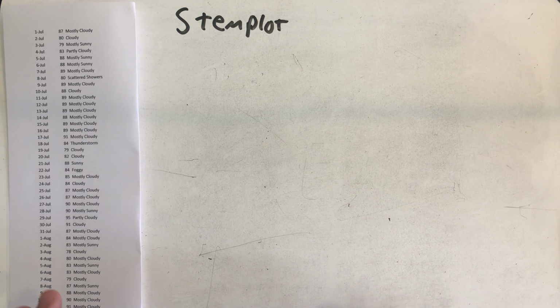To draw a stem and leaf plot, we look at our quantitative data, and we imagine dividing the data into two parts, a stem and a leaf. And so for two-digit numbers, it's often convenient for the leftmost digit to become the stem and for the rightmost digit to become the leaf, or the tens and ones digits to become the stem and leaf, respectively.